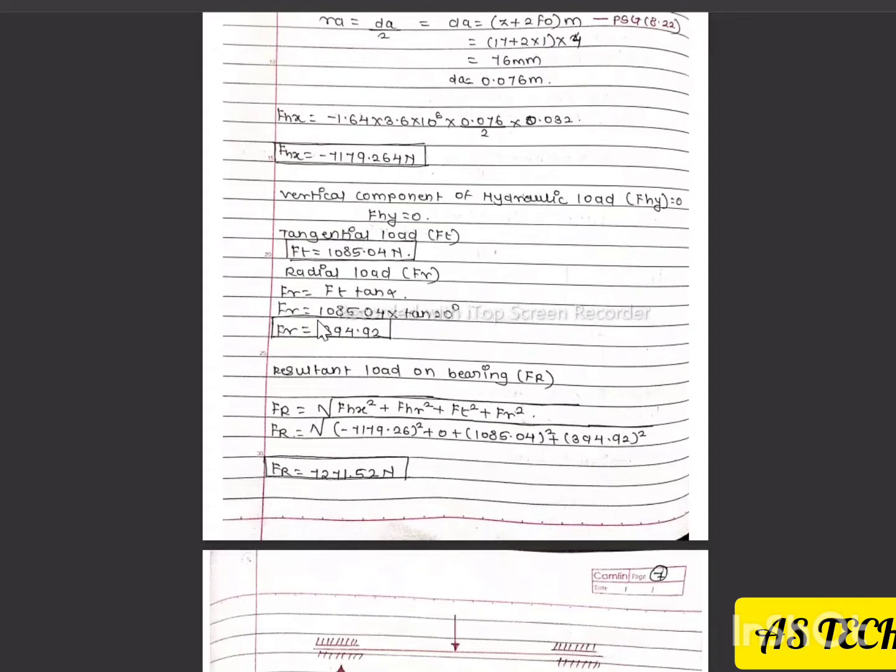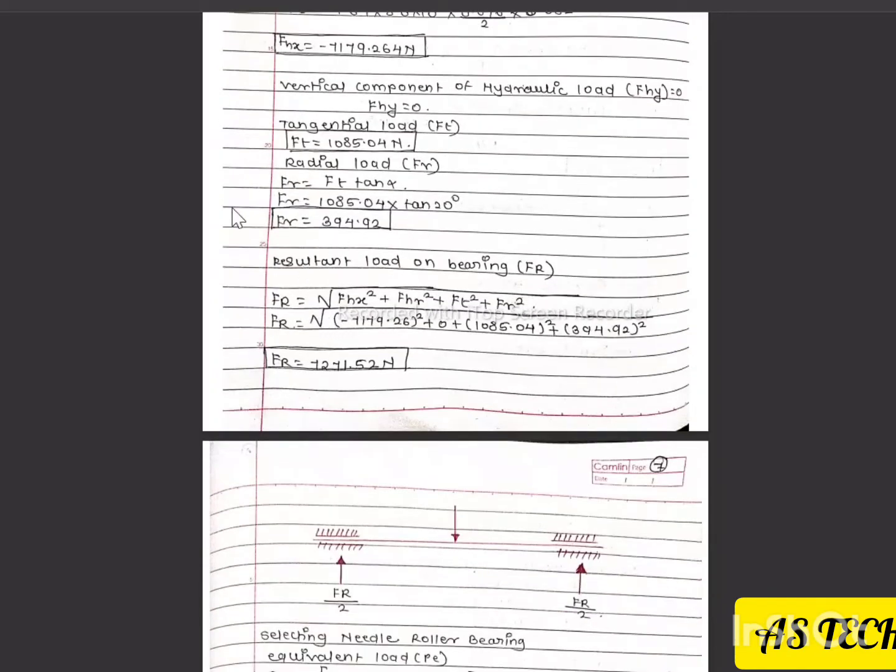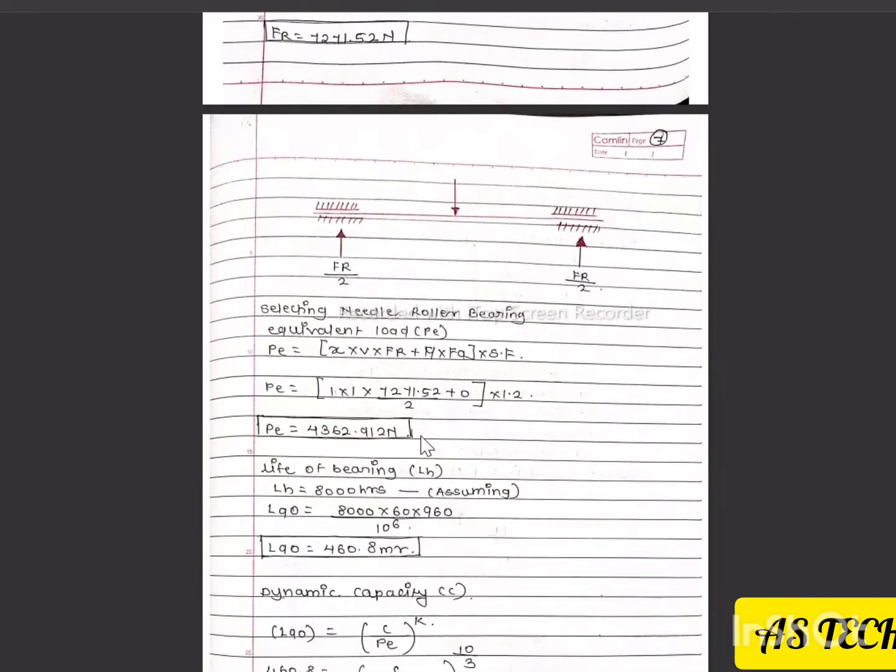Now we need to find the vertical component of the hydraulic load, that is Fhy. We have the value of Ft, the tangential load. Now for the radial load, Fr equals Ft into tan alpha. Put the value of Ft and tan alpha, where alpha is 20 degrees. We get the value of Fr. Now the resultant load on the bearing, F capital R, is the root of Fhx square plus Fhy square plus Ft square plus Fr square. Put the values of Fhx square, Fhy square which is always 0, then Ft square, Fr square. We get the value of F capital R.